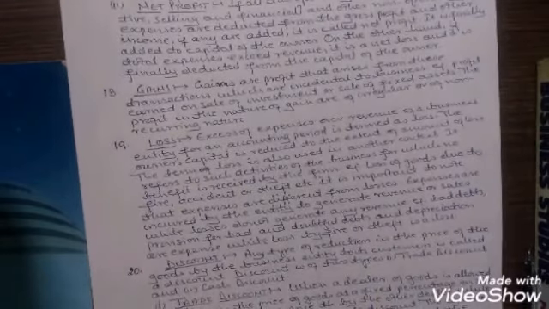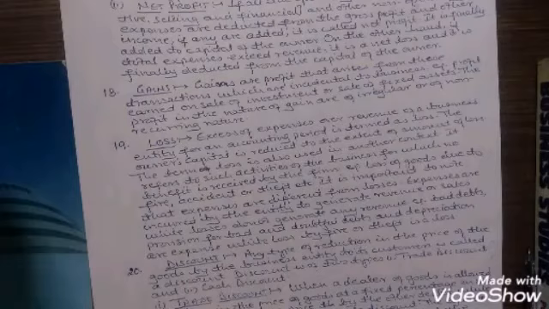Trade discount. When a dealer of goods is allowed reduction in the price of goods at a fixed percentage on the list price or catalog price by the other dealer while making sales, it is called trade discount.